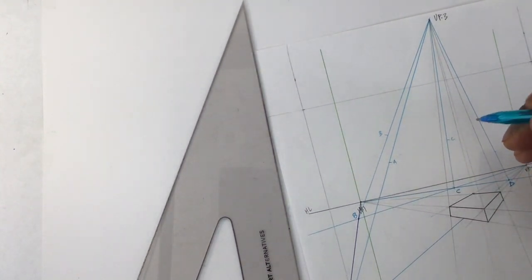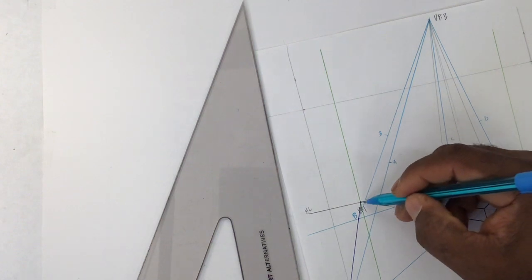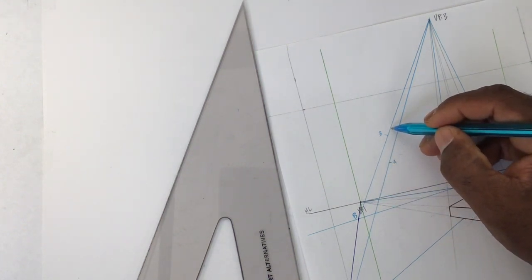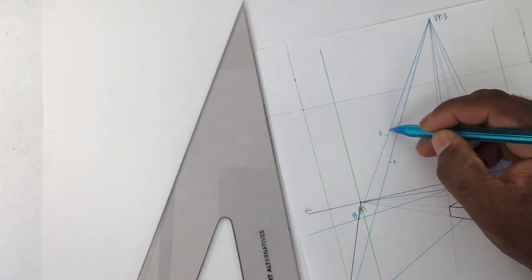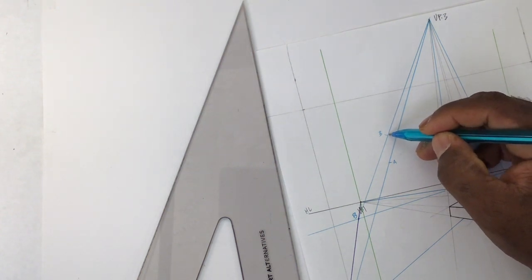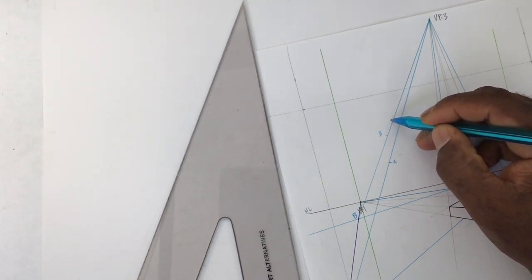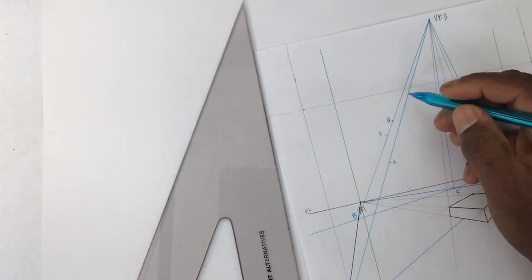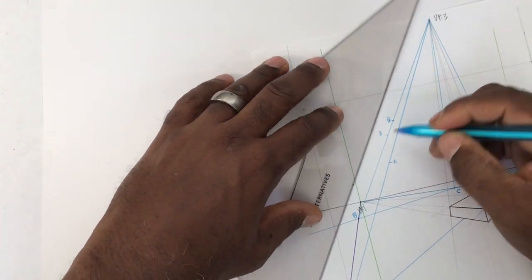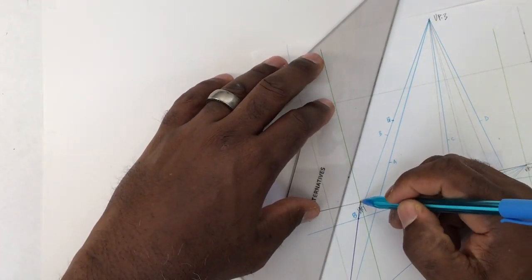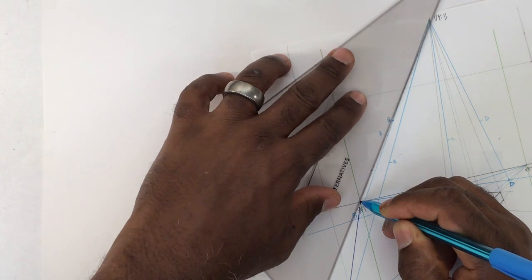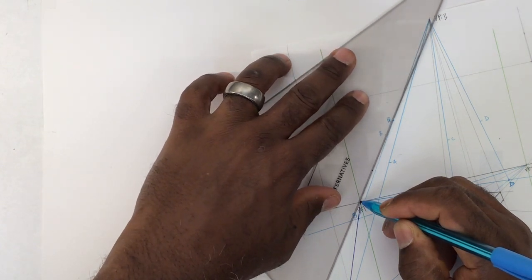So I'm going to go ahead and establish a height for B. Do I want it here or here? Let me just make it here. This will be B1. Okay, and what I'm going to do is I'm going to go to vanishing point 1 and strike a line through B1.